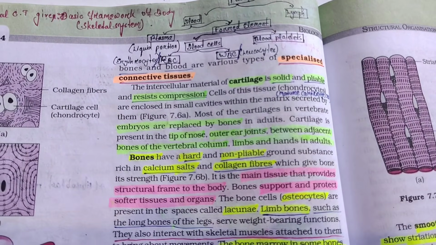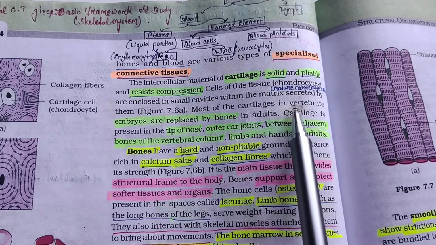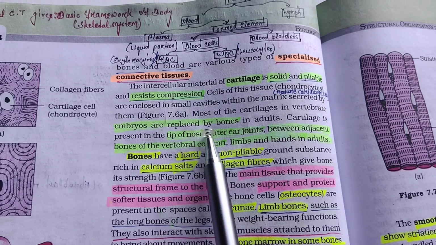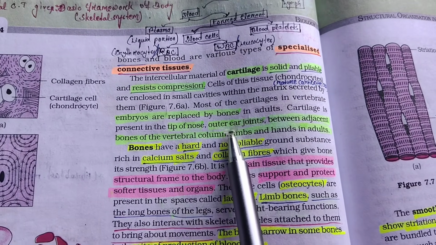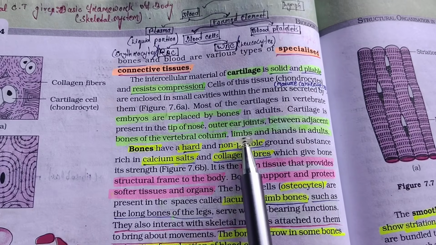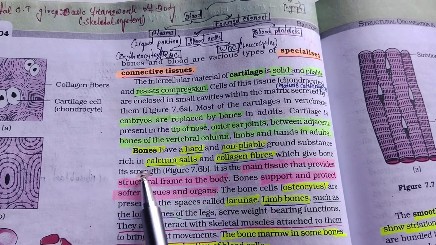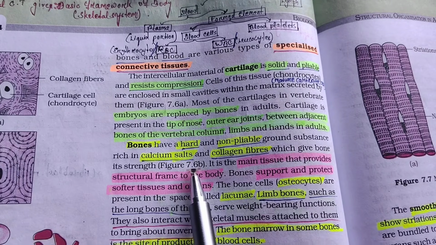Intercellular material of cartilage is solid and pliable and resists compression. Cartilage in embryos is replaced by bones in adults. Cartilage is present in the tip of nose, outer ear, joints, between adjacent bones of vertebral column, limbs and hands in adults. And bone has a hard and non-pliable ground substance rich in calcium salt and collagen fiber.